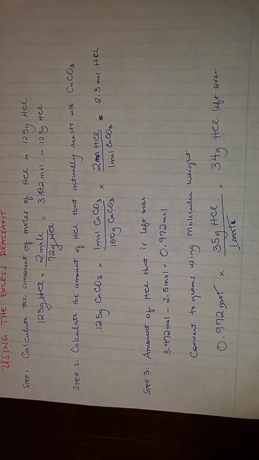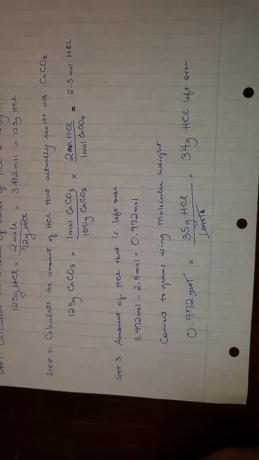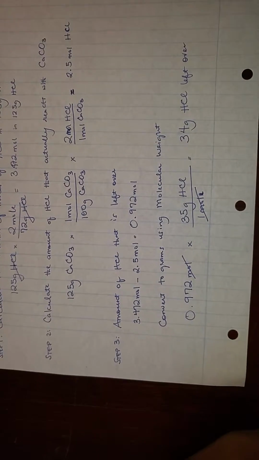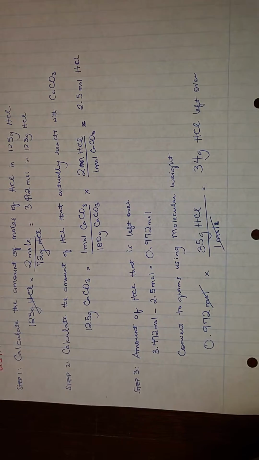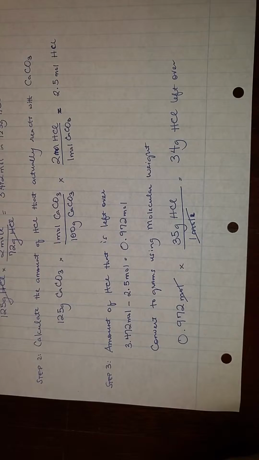Now, in order for us to determine the amount of hydrochloric acid that is left over, we subtract 2.5 moles of hydrochloric acid from the actual amount of hydrochloric acid in the reaction. Remember, 2.5 moles is the amount that actually reacts with calcium carbonate. So we're subtracting that from the actual amount, and we arrive at 0.972 moles. To determine the amount in grams, we multiply that by its molecular weight, and we arrive at 34 grams of hydrochloric acid left over.